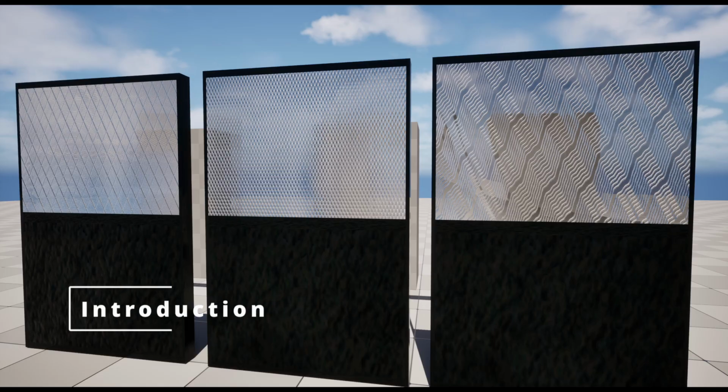This tutorial walks through creating a flexible fluted glass material in Unreal Engine 5 using normal maps to simulate light distortion. Instead of modeling grooves directly into the glass, you'll use a normal map to refract light, producing realistic fluted, ribbed, or patterned glass with excellent performance.